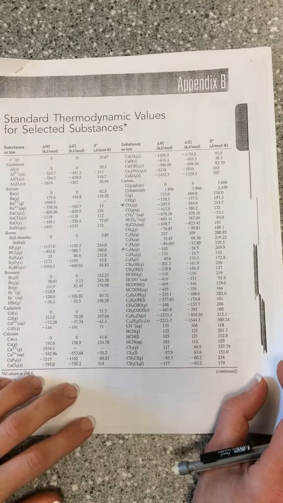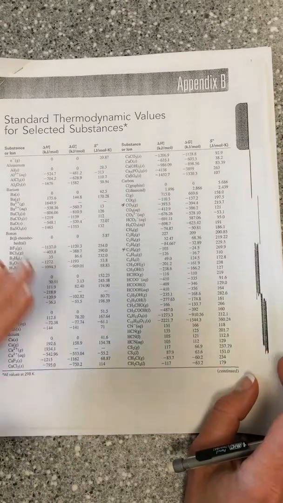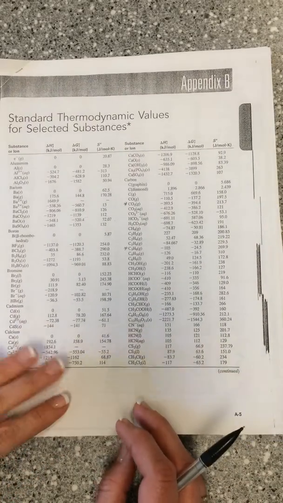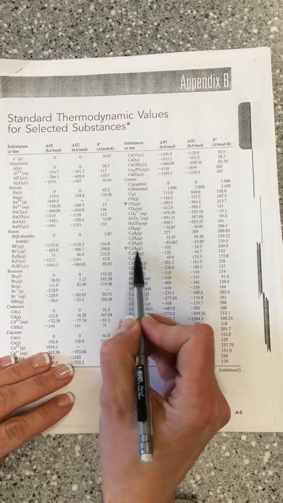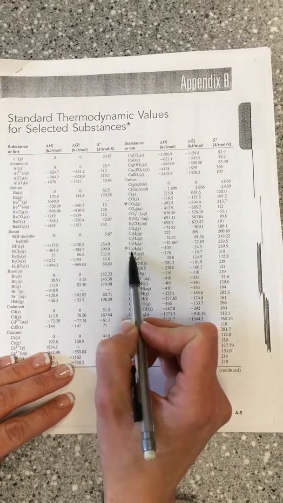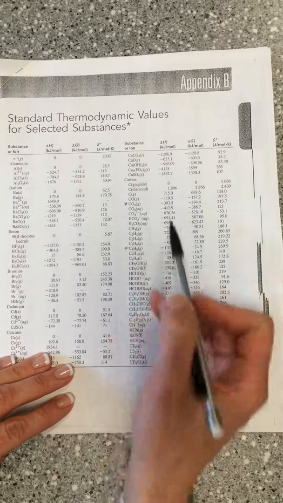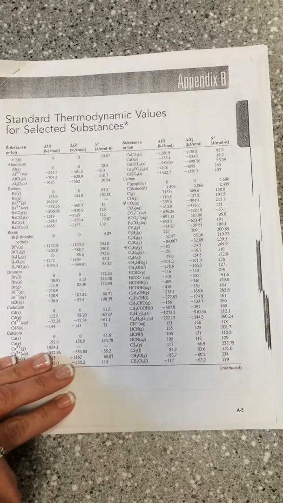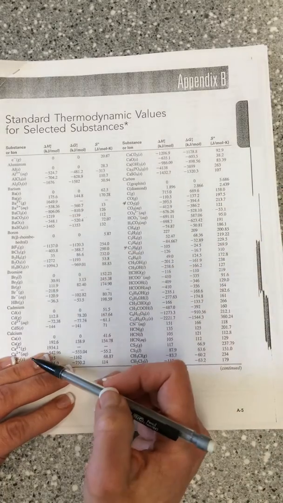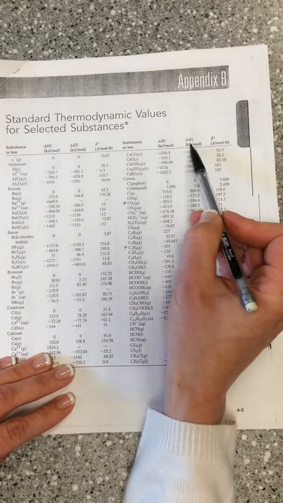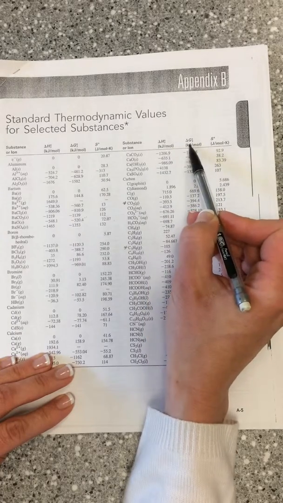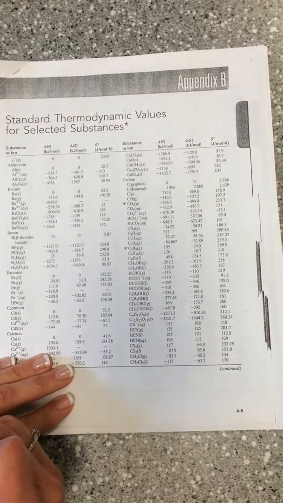I'm going to just show you a couple of examples here, and then I won't flip back and forth between Appendix B, but I'll just show you how to use it. For our first problem that we're going to work through, here's just a couple of molecules that we'll see. We're going to be talking about the combustion of propane gas here. So here's propane gas, and one of the products is carbon dioxide gas. As you can see, there are different substances or ions in this table, and then there are three columns having to do with the enthalpy of formation, the free energy of formation, or the entropy.